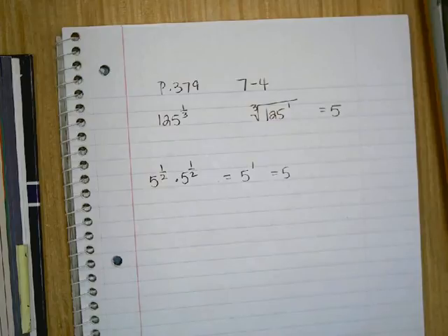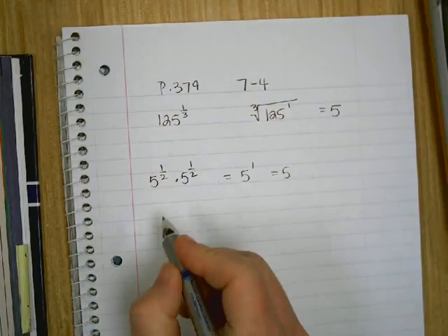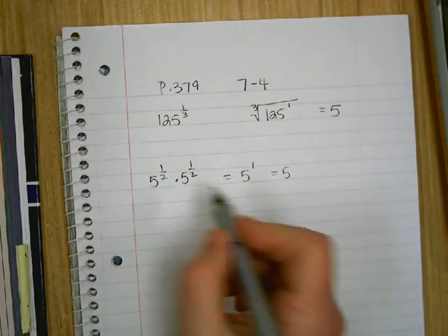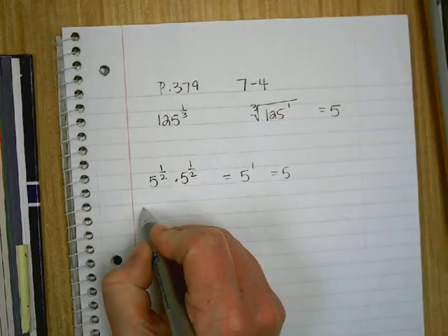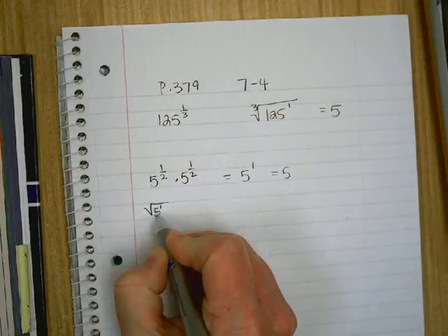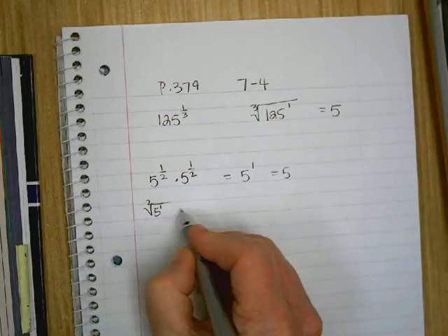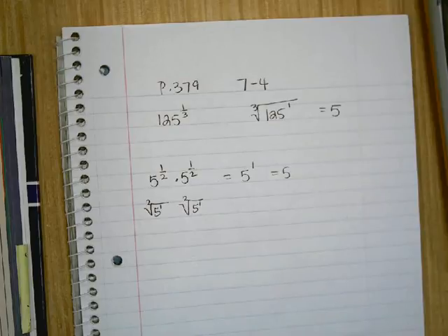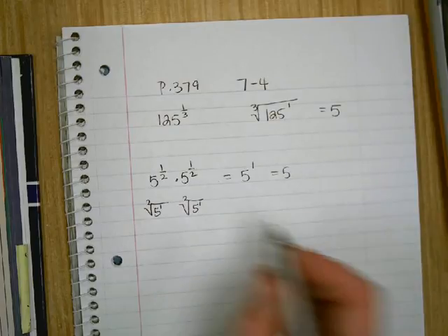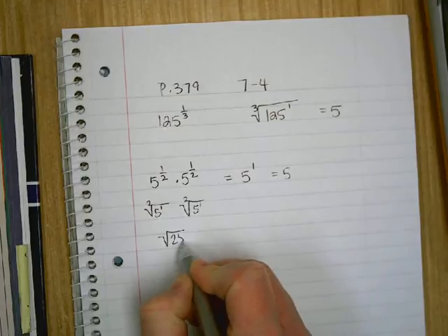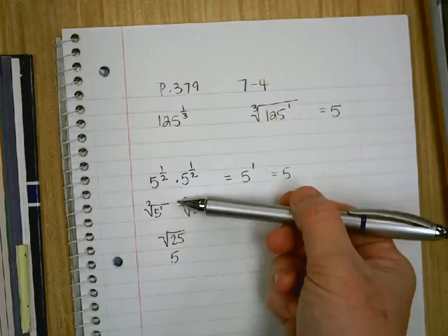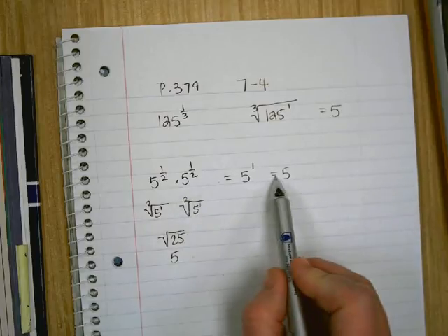Now, if you want to work it the other way, no, you do not multiply the 5. If the bases are the same, you add the exponents, but you do not multiply their bases together. This could be 5 to the first power, and you're taking the second root. So you're taking the square root of 5 times the square root of 5, which is the square root of 25, which is 5. So it doesn't matter to me whether you work it this way or this way.